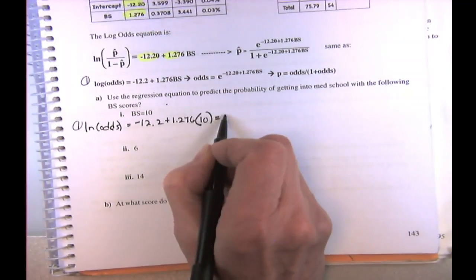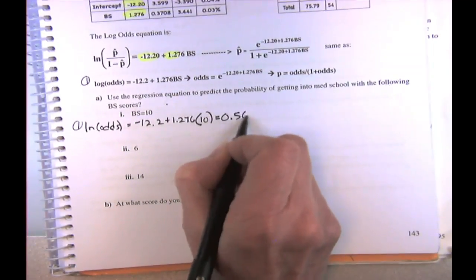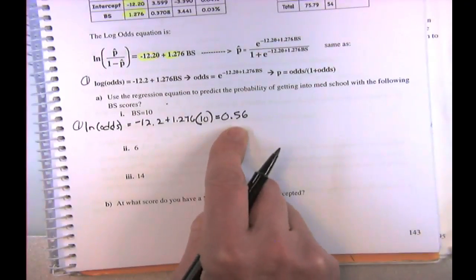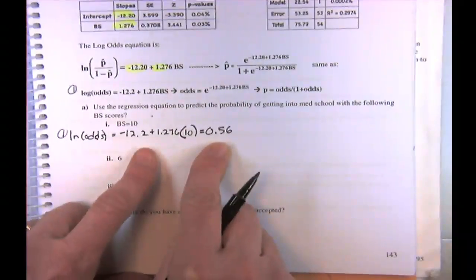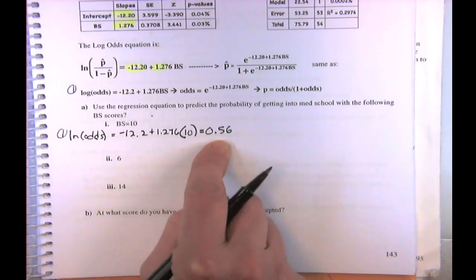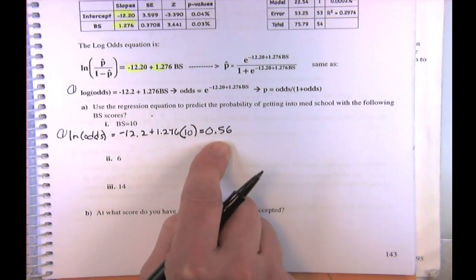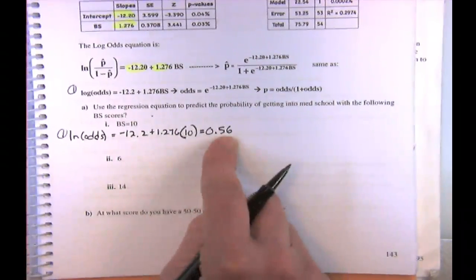And I did that, and I got 0.56. But that is the log of the odds. I want to know the probability. If somebody gets a 10 on their biological science score, I want to know the probability they'll get into med school. This is just giving me the log odds.